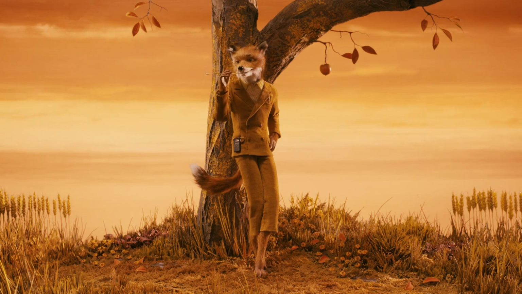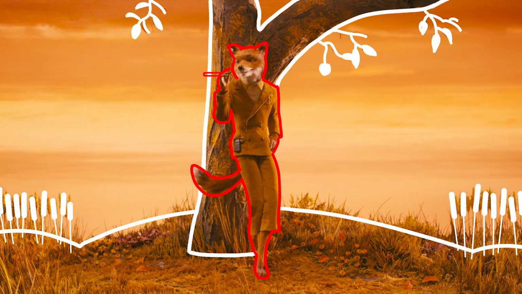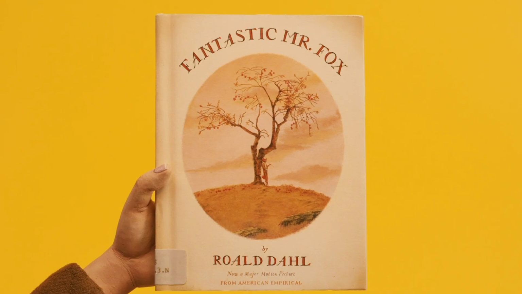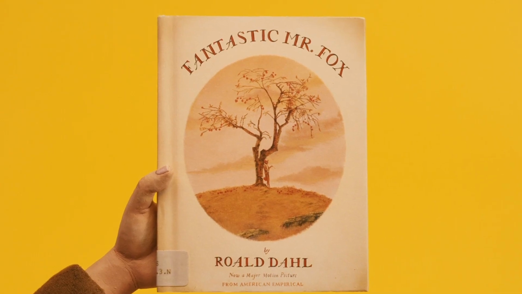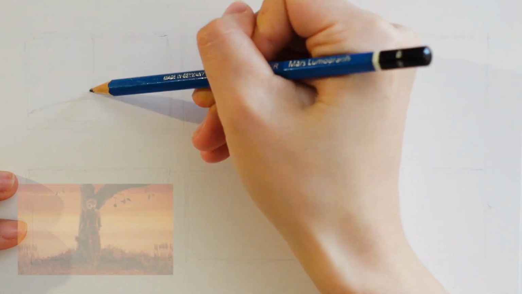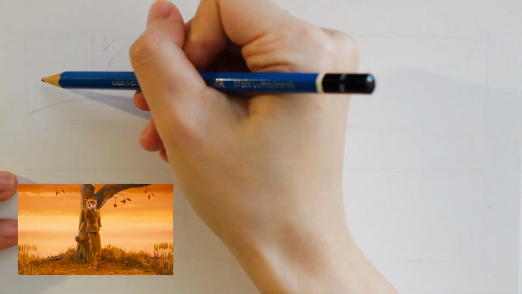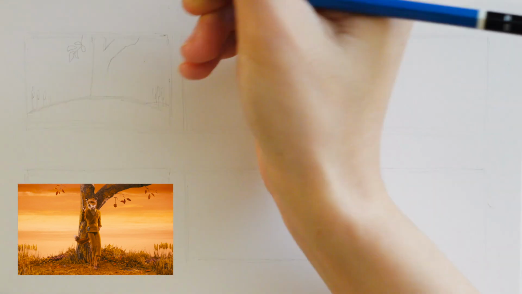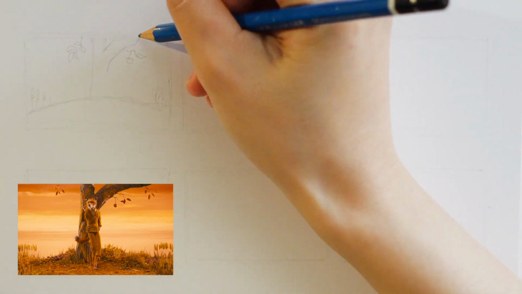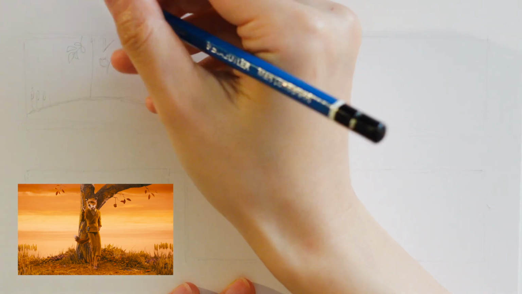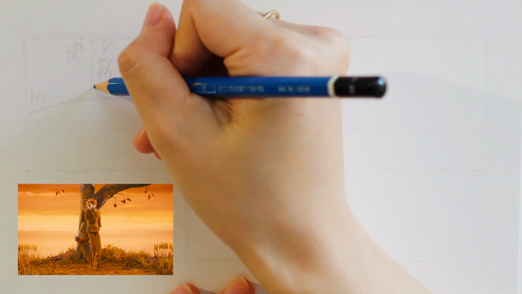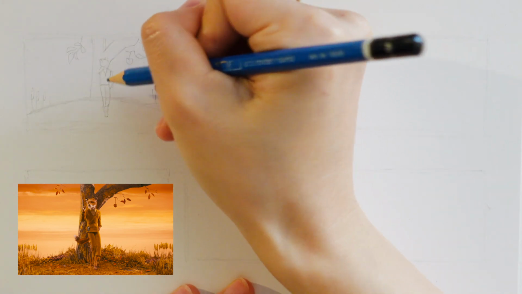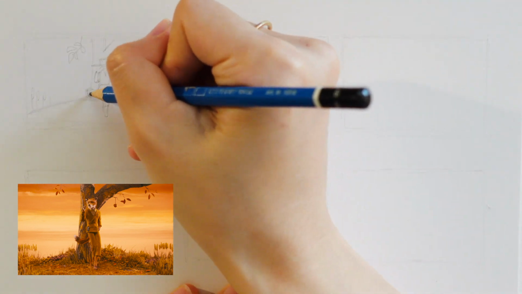So the first one is Mr. Fox standing in front of the tree. This is a very iconic image taken from the original book. I want to make sure I get the big shape of the tree and the hill and Mr. Fox clear on paper. All the details within these big shapes can be up to interpretation when I paint everything in. I also want to indicate the little branch with the leaves because that adds interest among these big shapes.